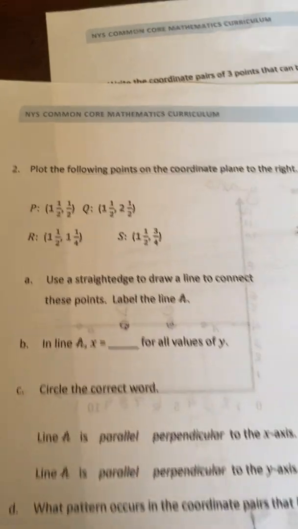So let's look at what we're plotting here. (1 1/2, 1/2). I always go along my x first, and I'm going to go to 1 1/2, and then I'm going to go to 1/2, and I put my point in, and I label it P.